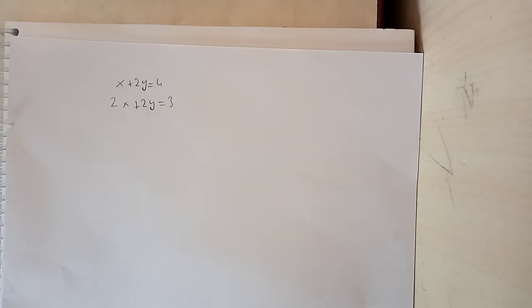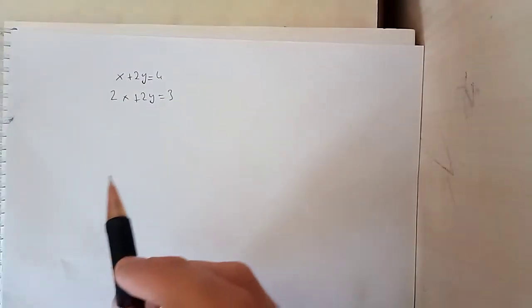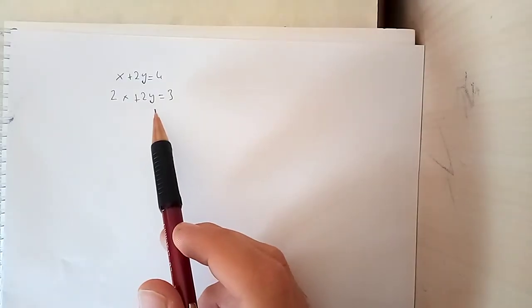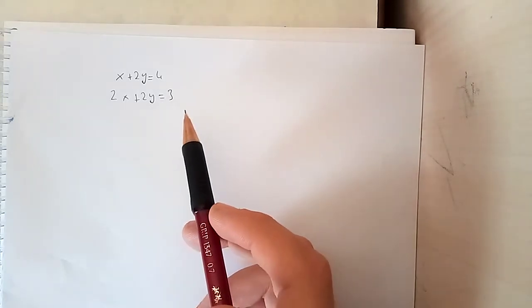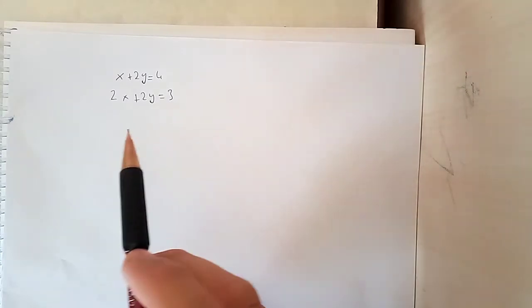There are a few operations which we are allowed to use on matrices, and to teach these operations I am going to show them on a linear system, because I want to prove that they do not change our answers and that it is possible to use them.